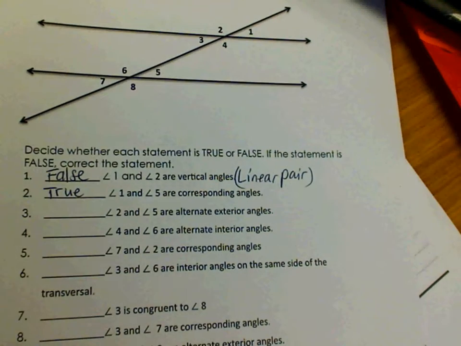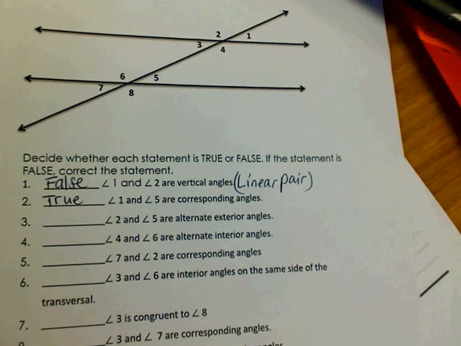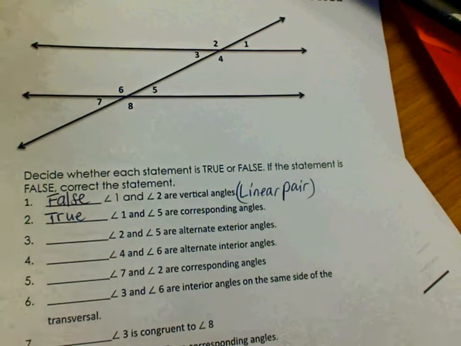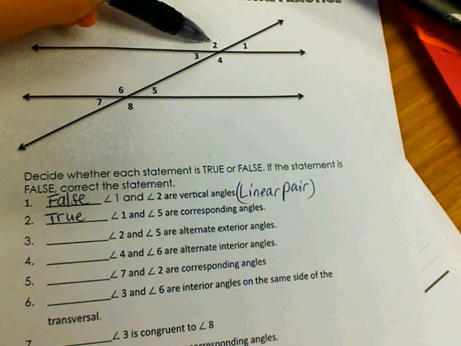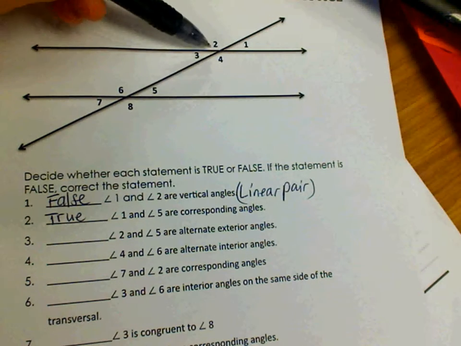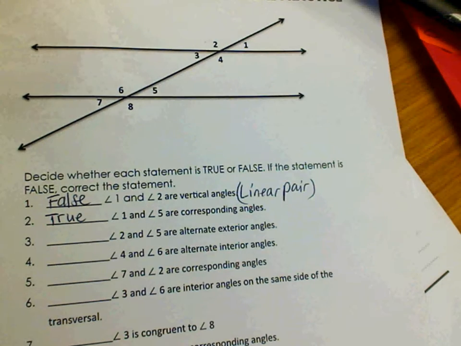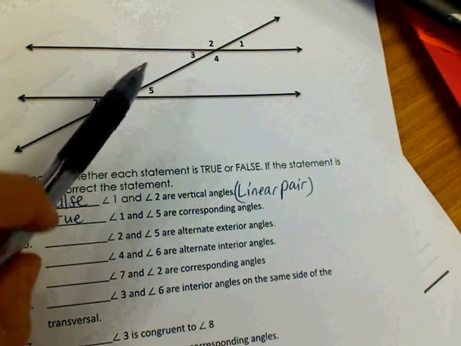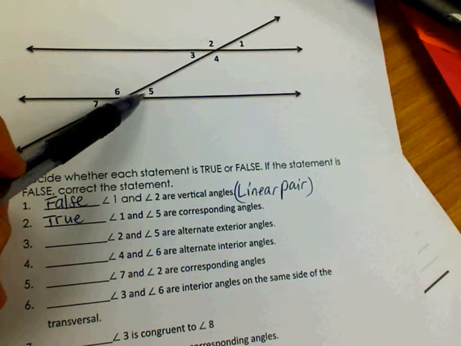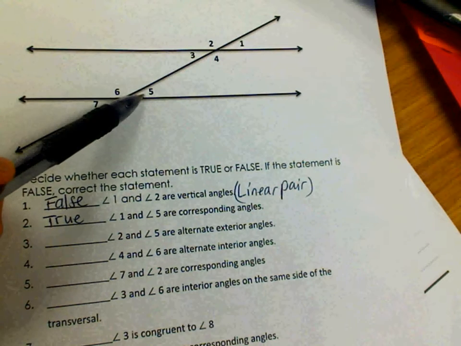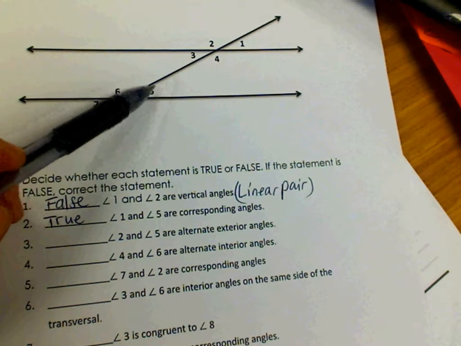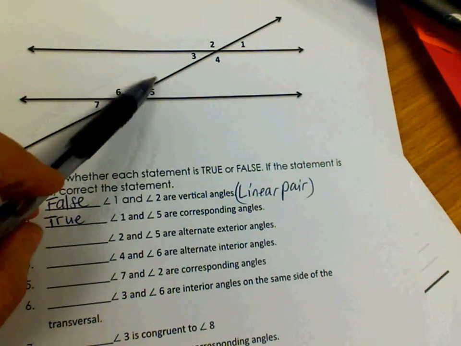Okay? Number 3, angle 2 and angle 5 are alternate exterior angles. Okay, let's look at angle 2 up here and angle 5. For these to be alternate exterior angles, they would both have to be exterior. Now, angle 5 is inside the parallel lines, which means it's in the interior. Inside the parallel lines, these 4 angles are called interior angles.